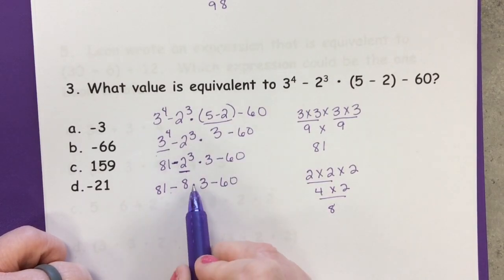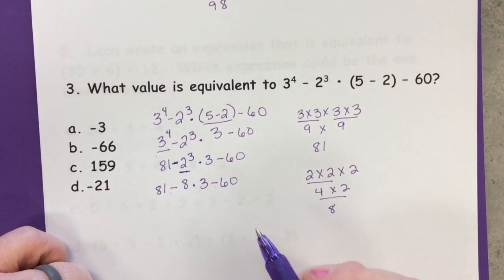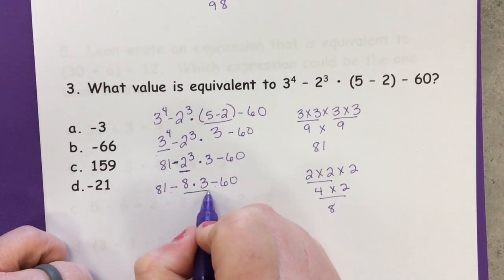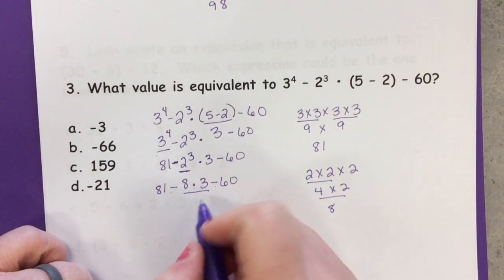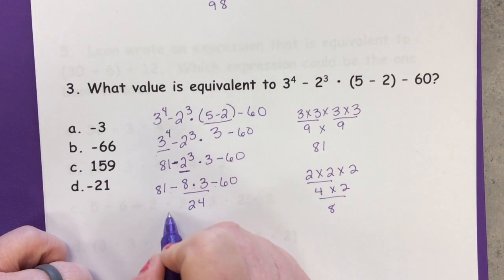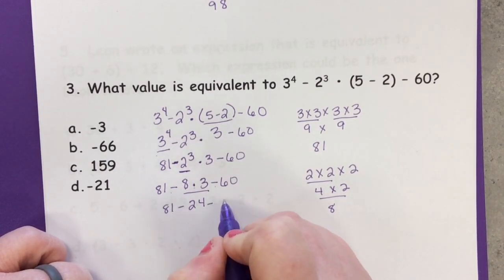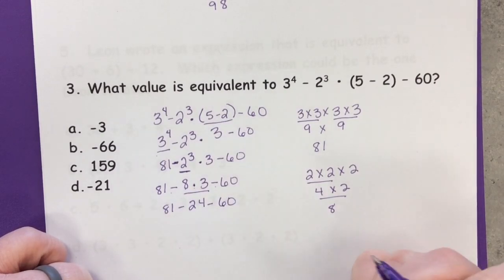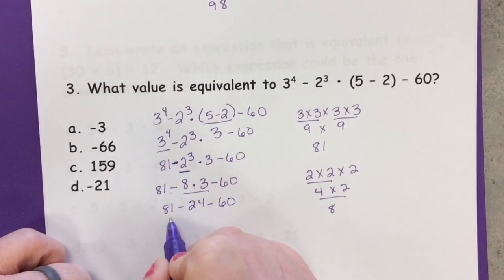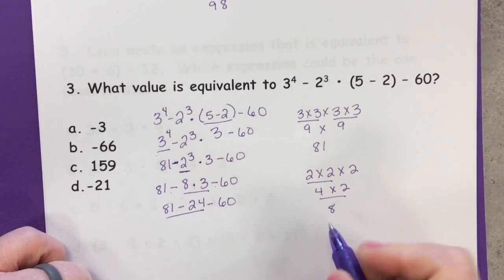Well, I have subtracting, multiplying, and subtracting. So my first step here would be multiplying. 8 times 3 is 24. And I rewrite everything else. 81 minus 24 minus 60. Okay, so now 81 minus 24. We're going to go left to right here.